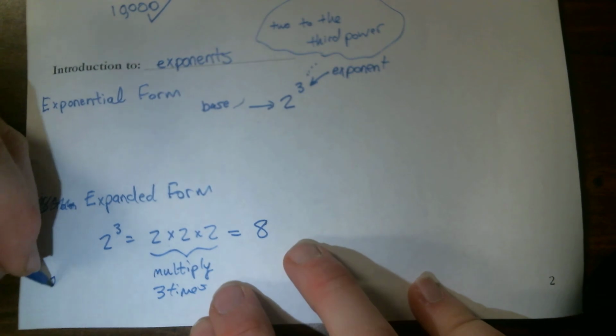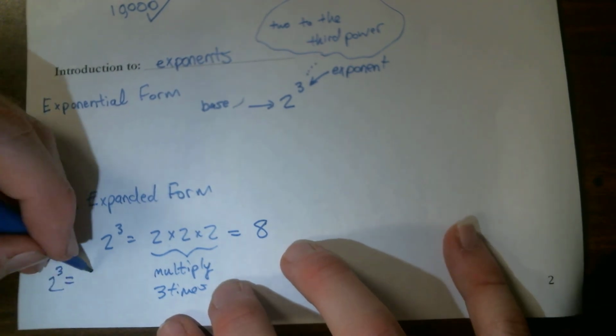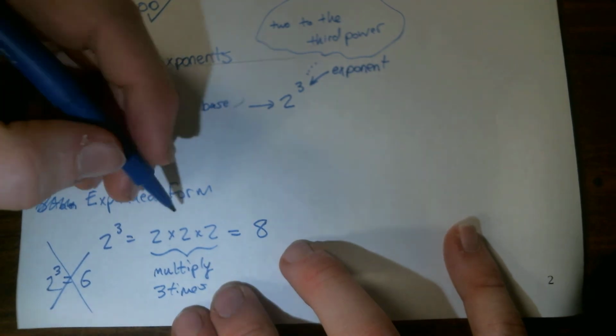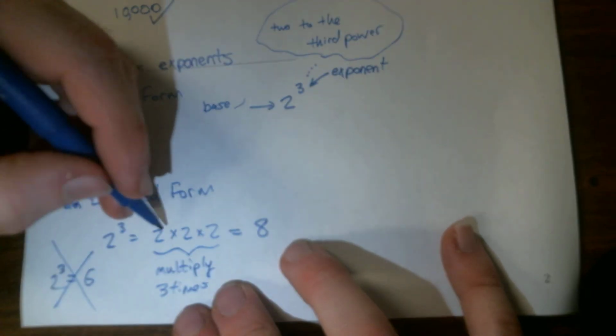A lot of people say, oh, 2 to the third power, it's equal to 6. No, no, no, no, no. It does not mean 2 times 3. It means 2 times itself 3 times.